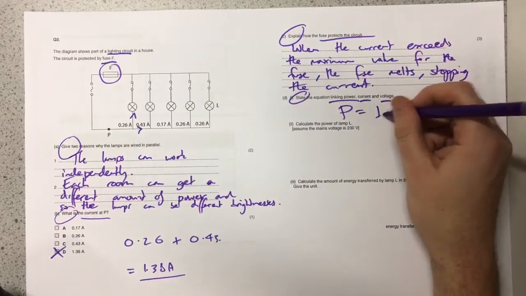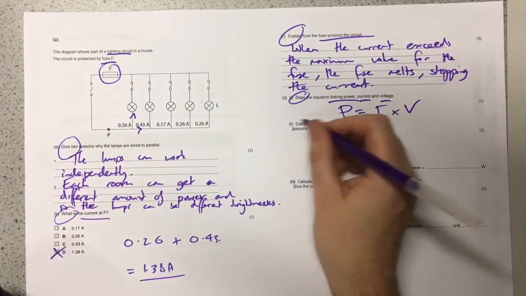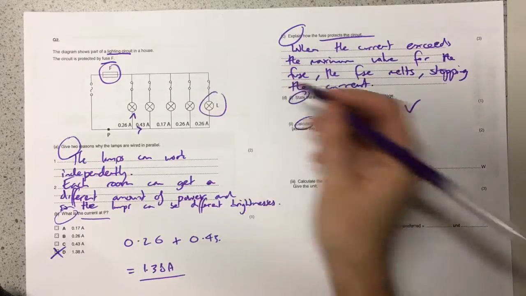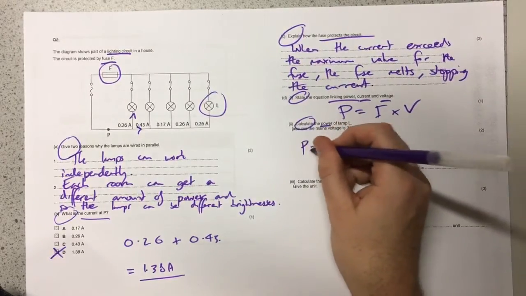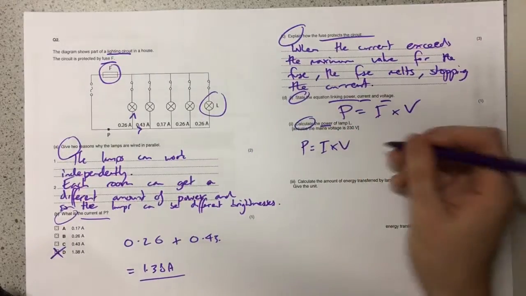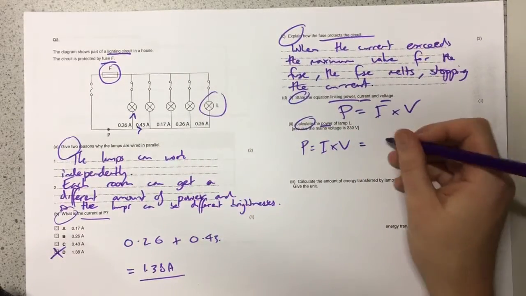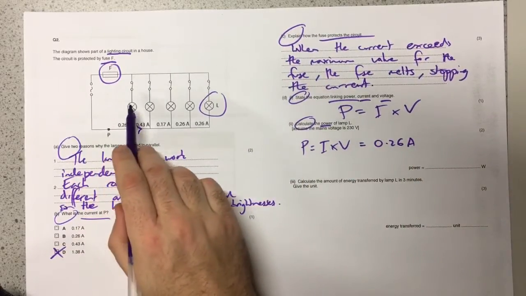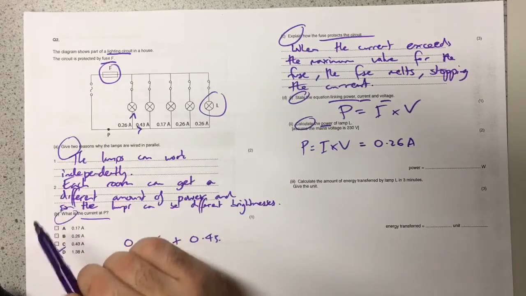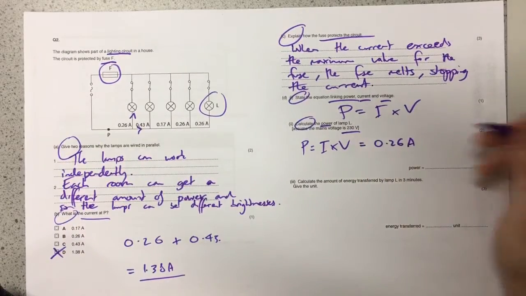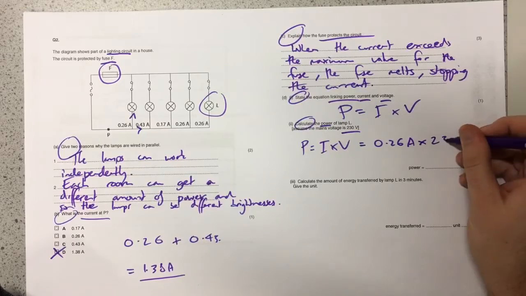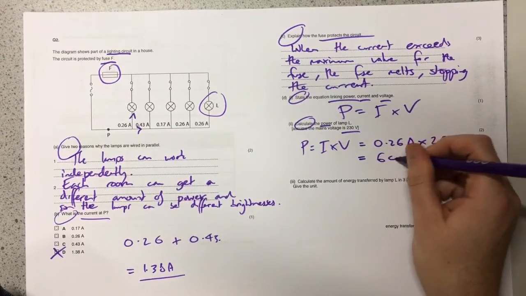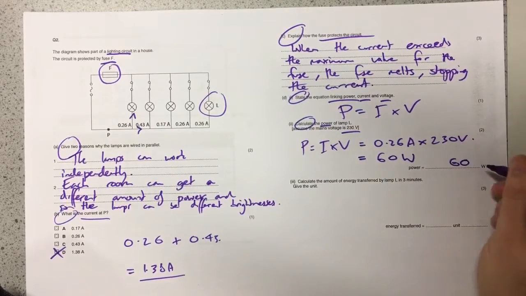And this is simply power equals current times voltage. And then we're asked to calculate the power of lamp L. That's this one here. So P equals current times voltage. The current running through lamp L is 0.26 amps. And because this is a parallel circuit, each one of these lamps is going to receive exactly the same voltage. And it tells us here that that is 230 volts. So we just pop that into the calculator and we get 60 watts.